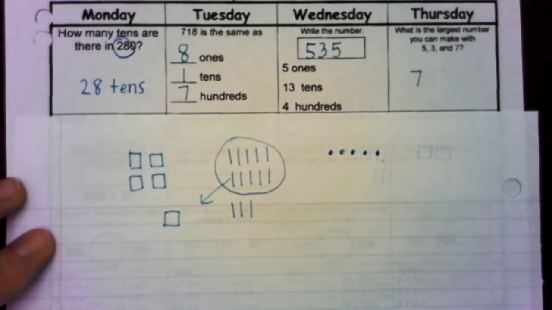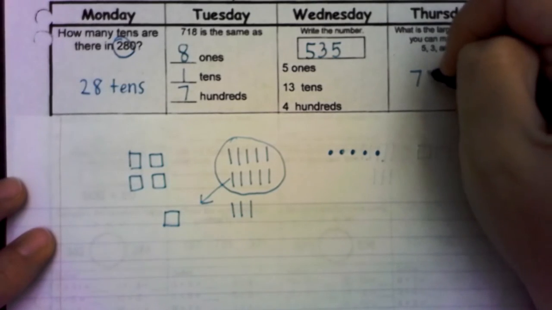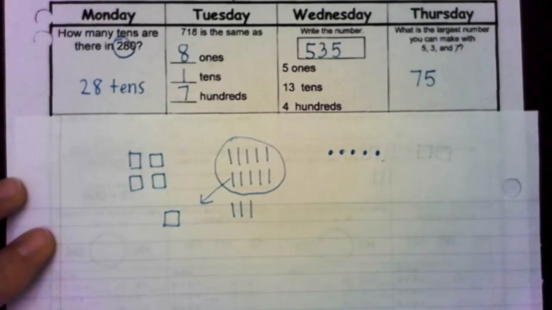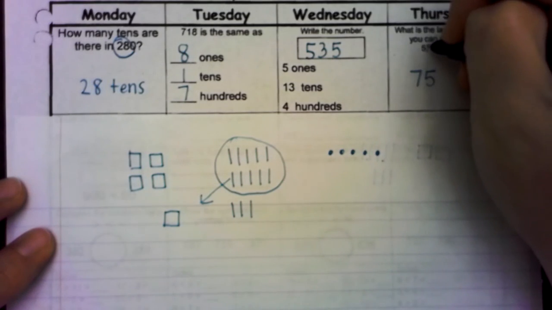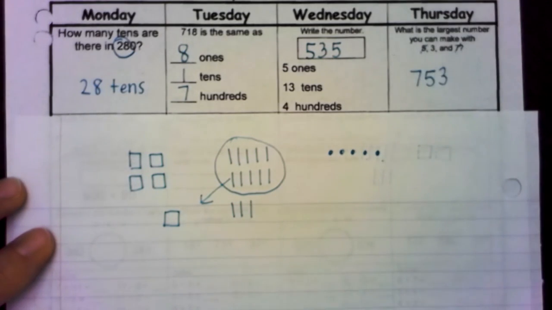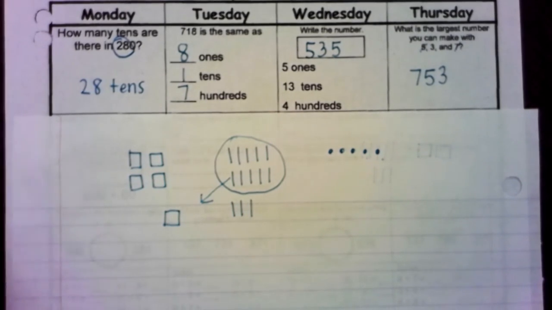My second largest number, because I've already used the 7, is going to be the 5. So I'm going to put the 5 in the next biggest place value, which would be the tens. And then I'm going to put my smallest number in the ones place. So 753 is the largest number that I can make using a 5, 3, and a 7.